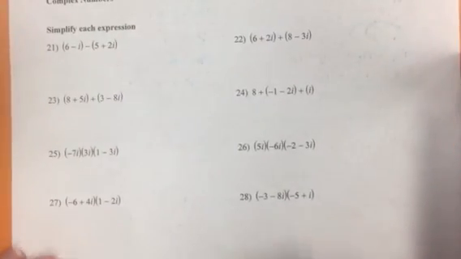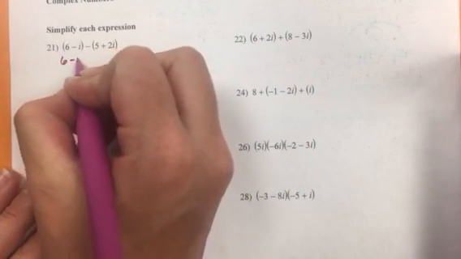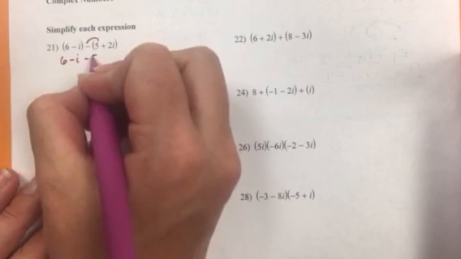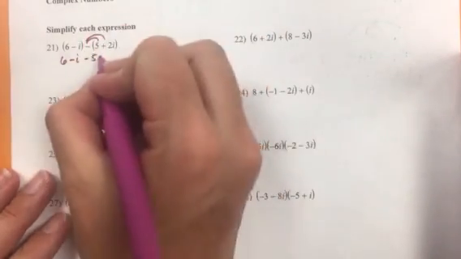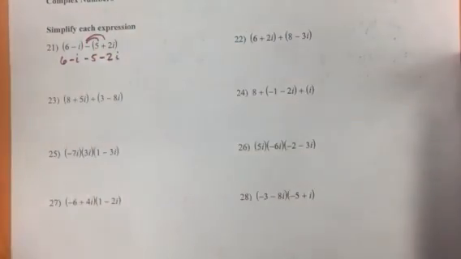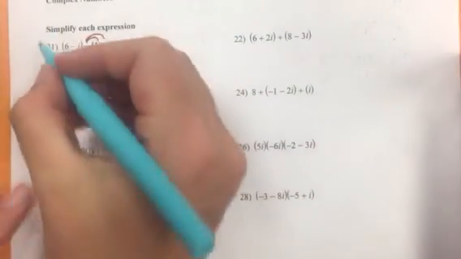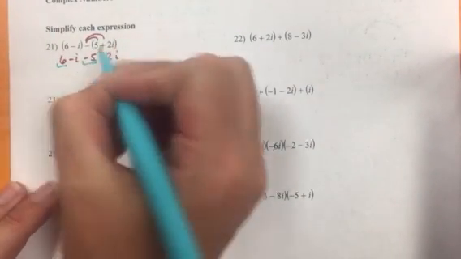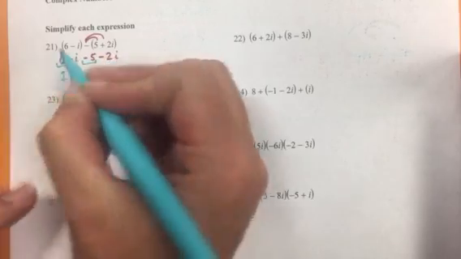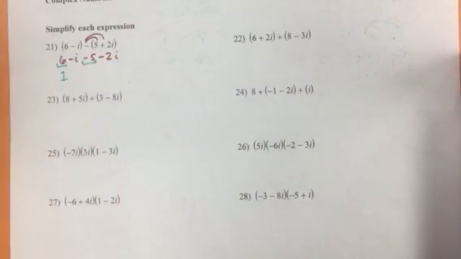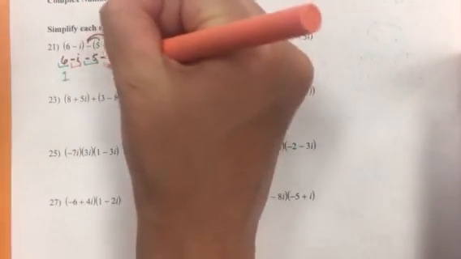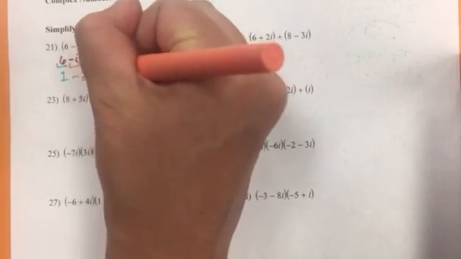Our last section is complex numbers. We need to simplify the expression. I have 6 minus i minus 5 minus 2i. I combine the 6 and the negative 5, becomes a 1. The negative i and the negative 2i is minus 3i.